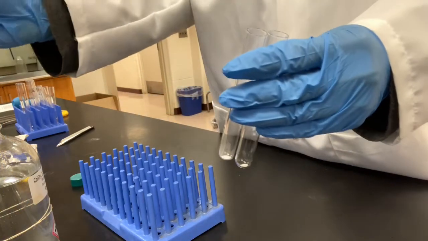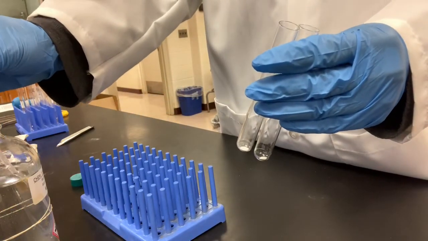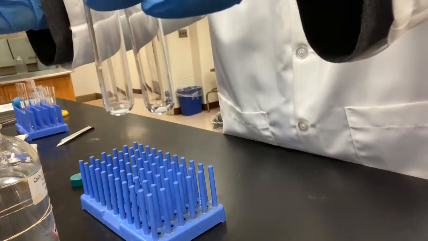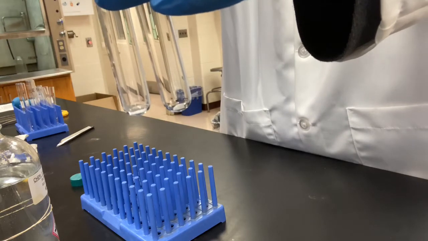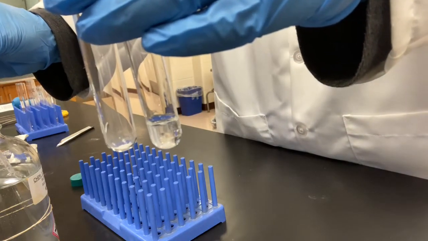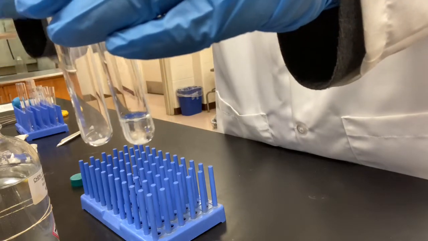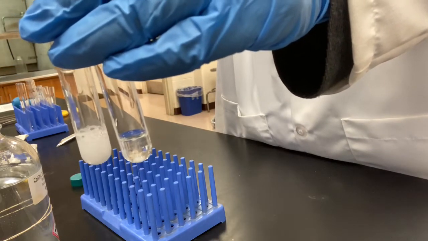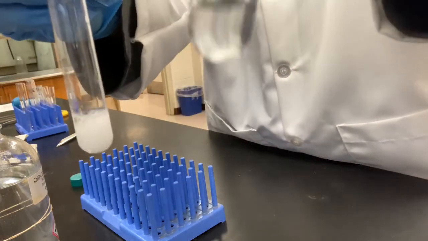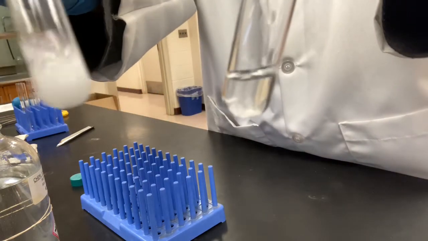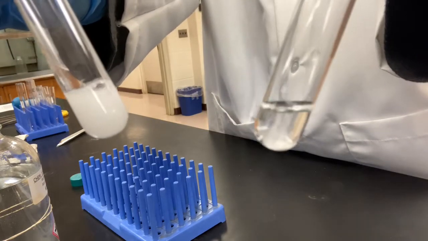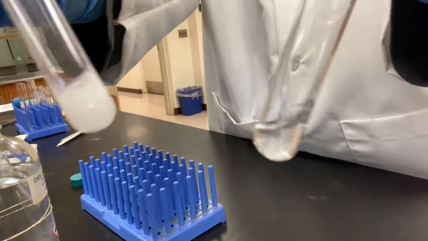All right, I'm gonna add about 2 mL of hydrochloric acid to each one of these. First one goes to the chips. Second one goes to the powder. Wow, you see the difference right away. This is a chip, this is powder. Clearly shows us greater surface area, the reaction goes faster.